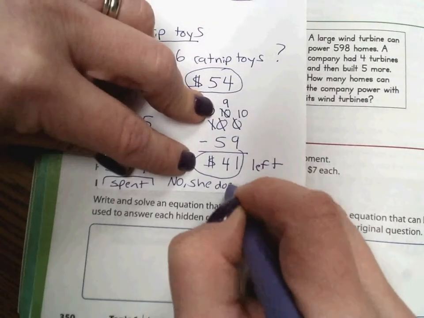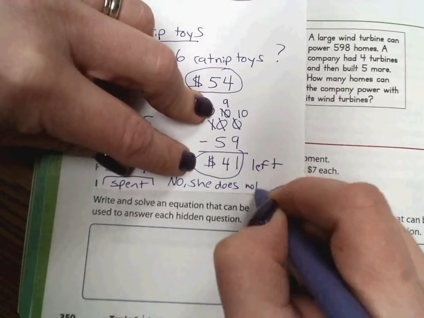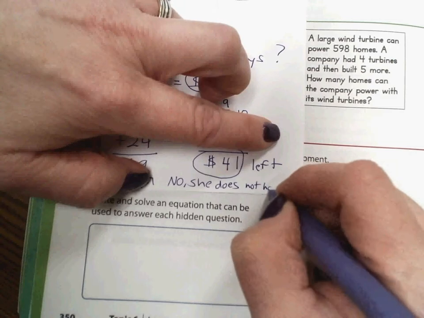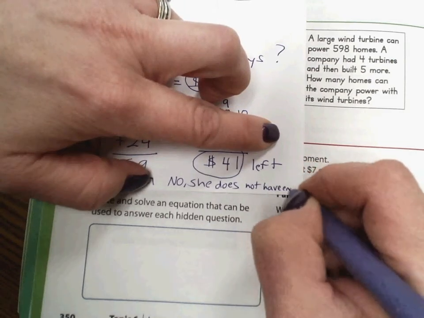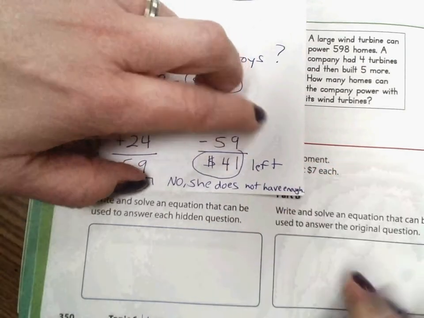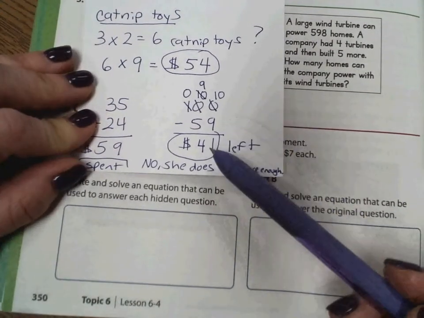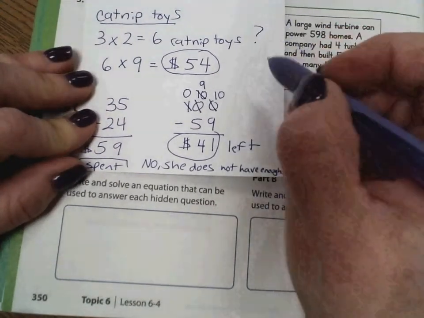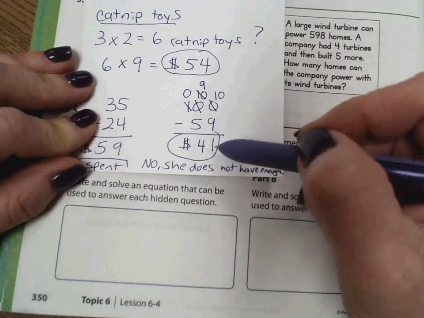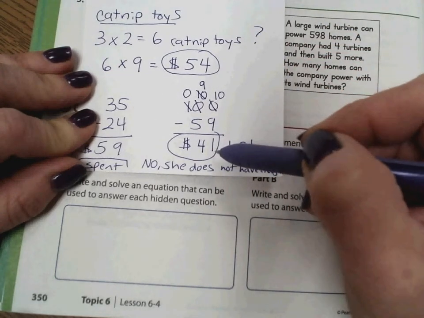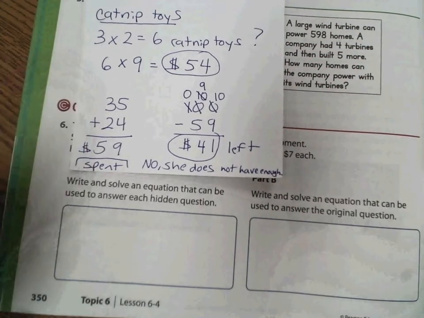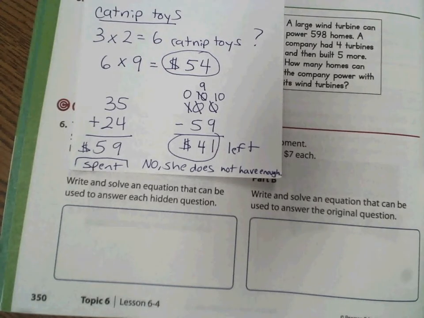So I can see from here, if you wanted to figure out how much more she needs, 54 minus 41 would be $13 more. So that's number 3.